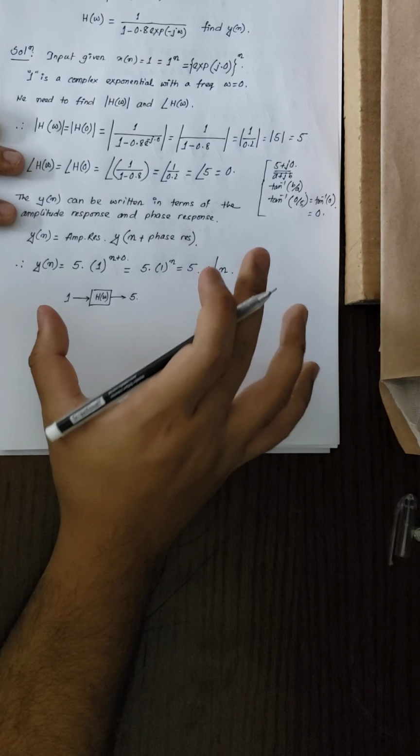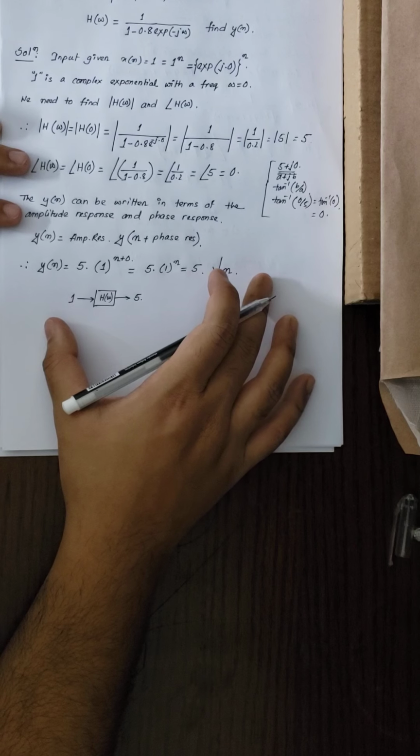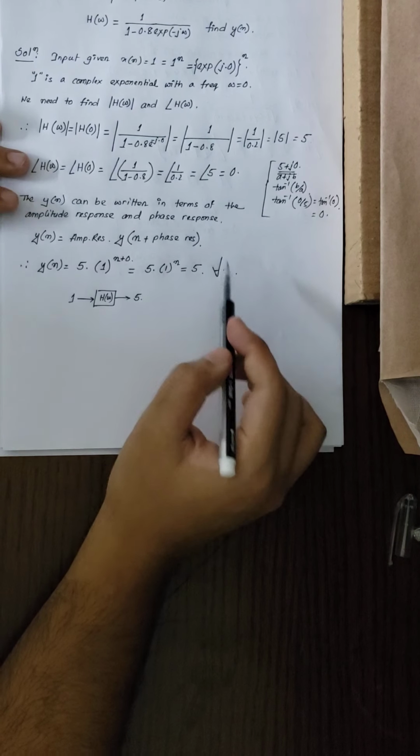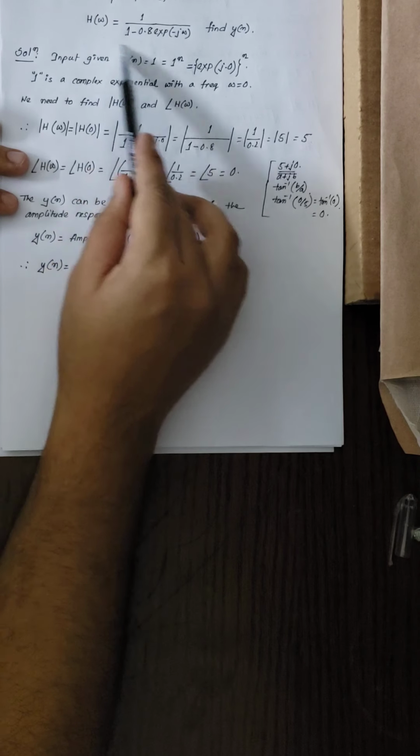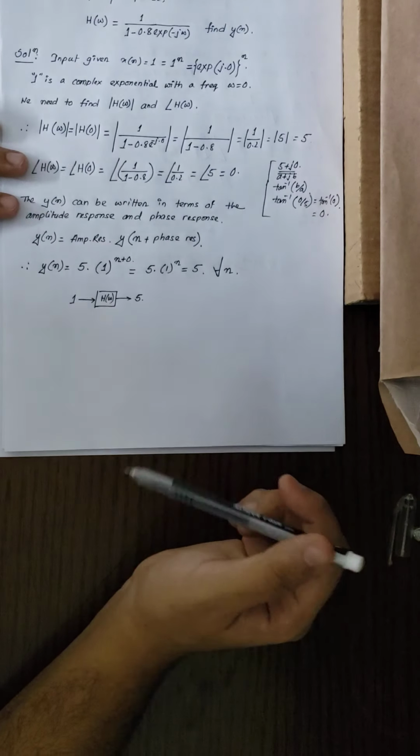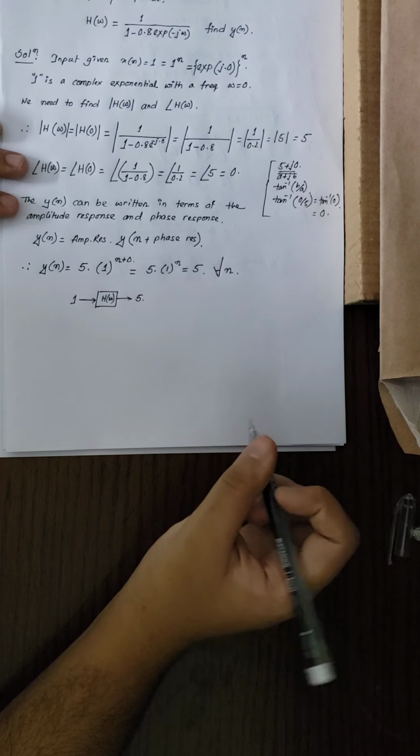So I hope you understand the problem. In this problem, we tried to find the output given a frequency response of a system. So let us move on to another problem.